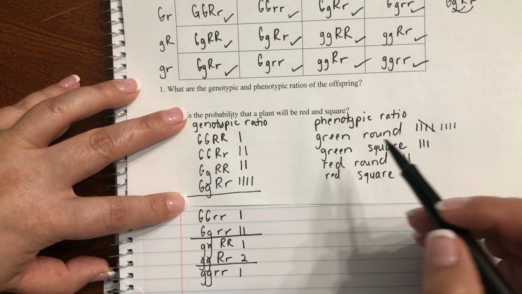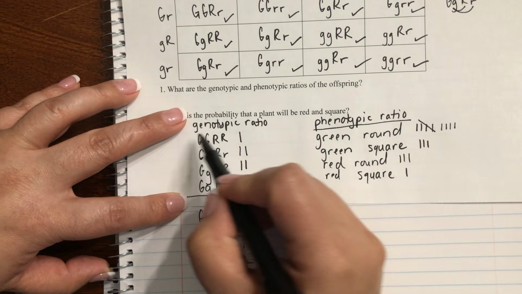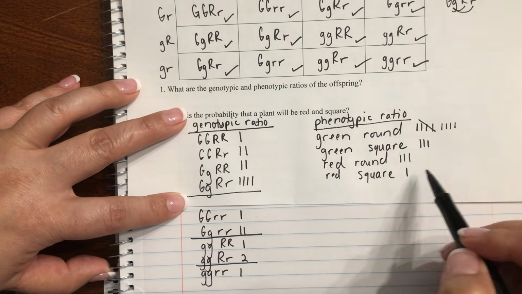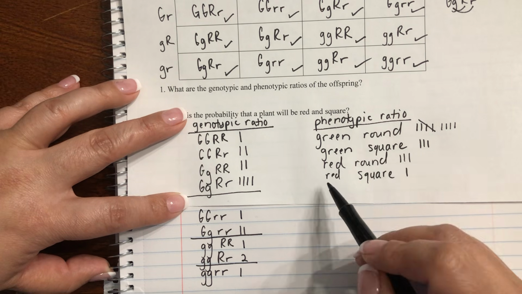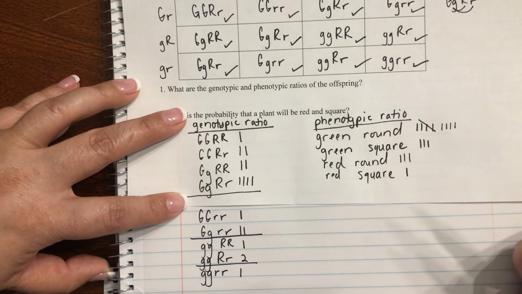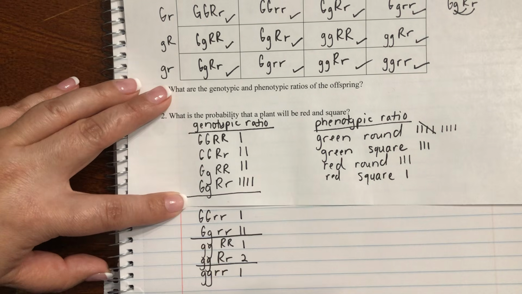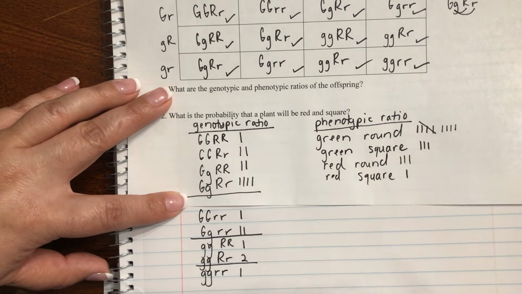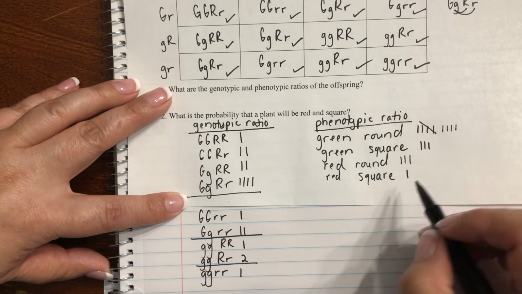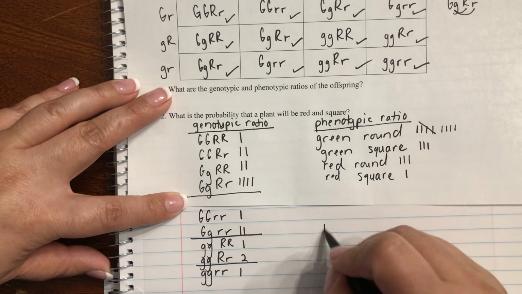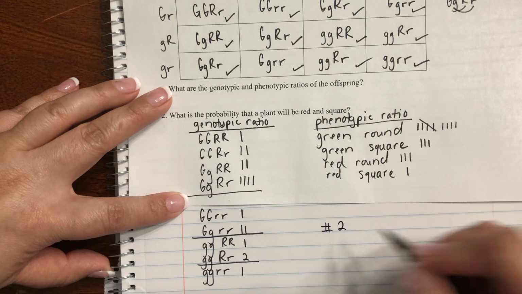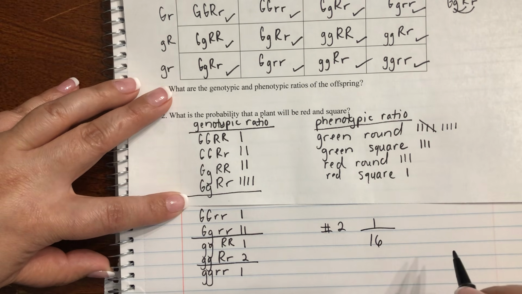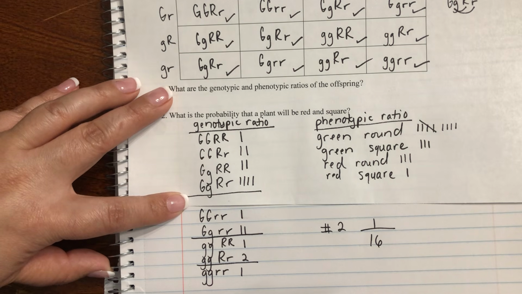This is the phenotypic ratio of the offspring. You will have 9 green and round, 3 green and square, 3 of them will be red and round, and 1 will be red and square. And then question number 2, what is the probability that a plant will be red and square? You have the probability of 1 in 16 that your plant will be red and square.